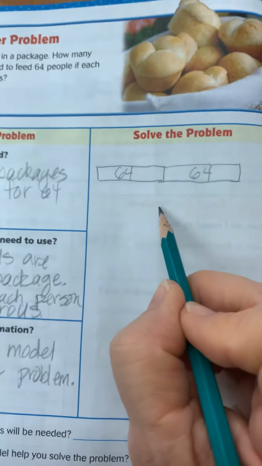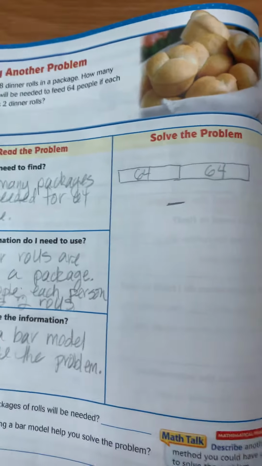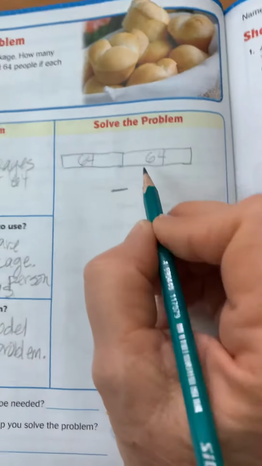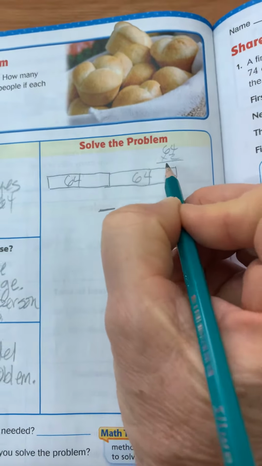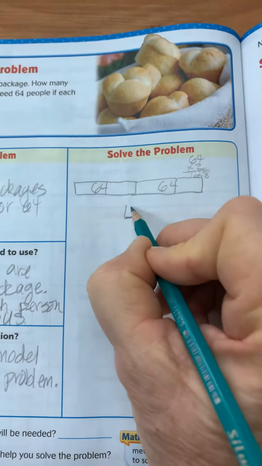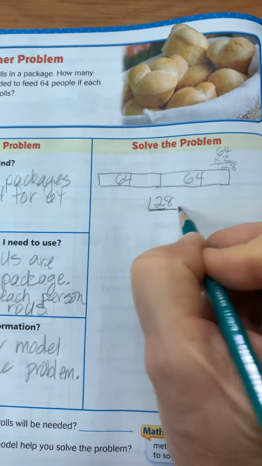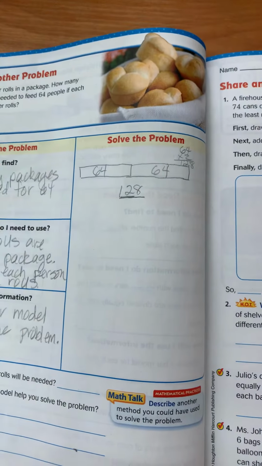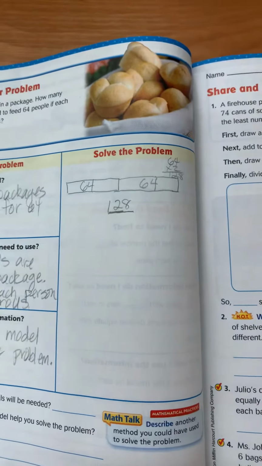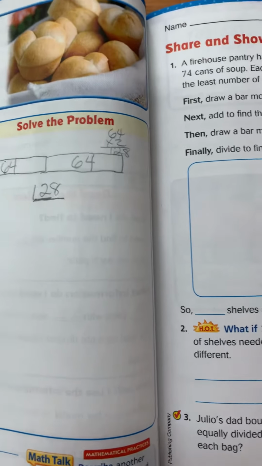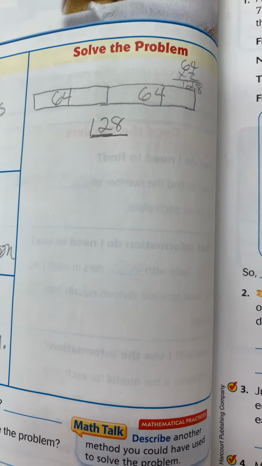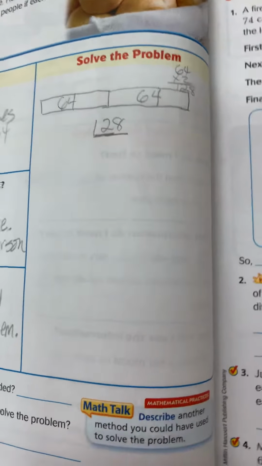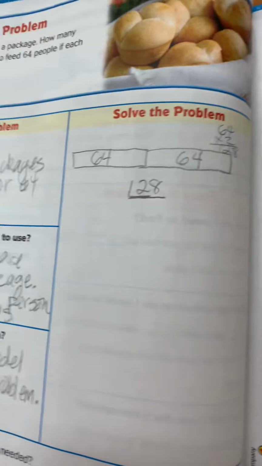And then I need to have the total number of rolls. So I can add 64 and 64, or I can do 64 times 2, which gives me 128. So I'm going to need 128 dinner rolls in total, but they're not packaged in groups of 2. They're packaged in groups of 8. So then I have to model and divide to find how many packages are needed for that many rolls.